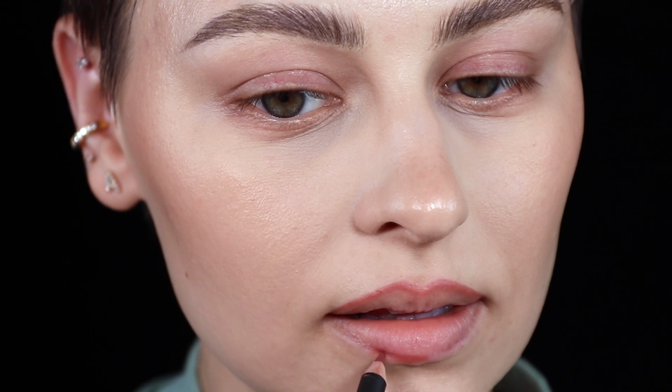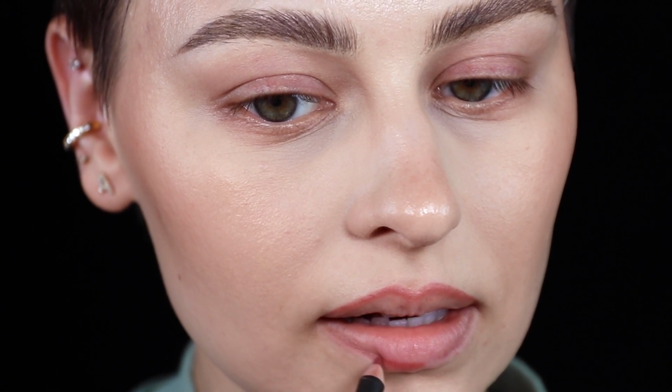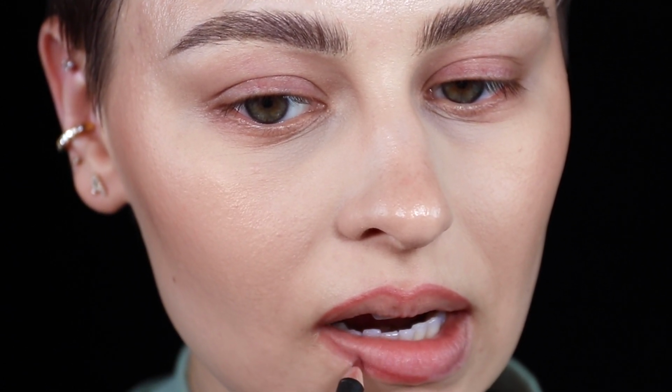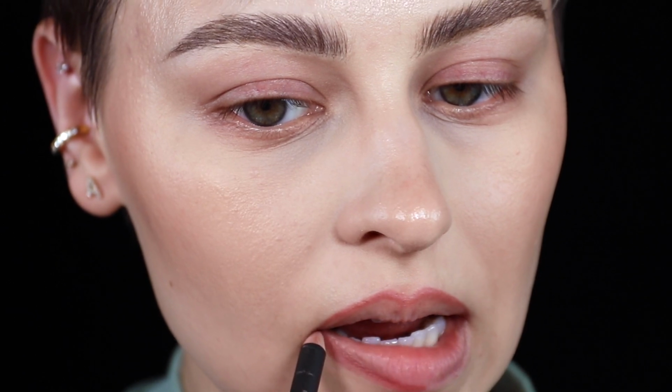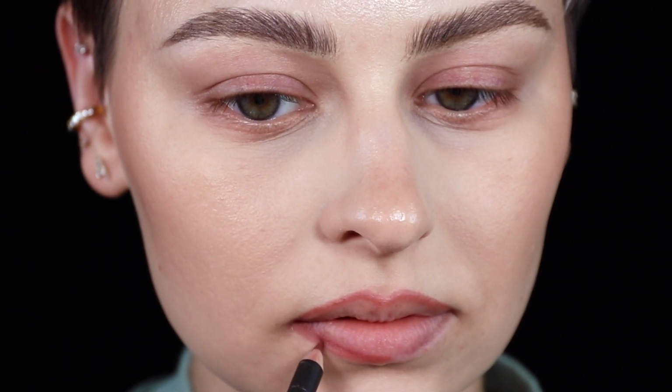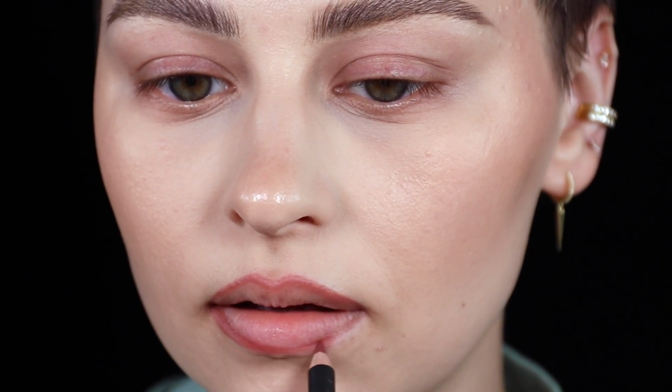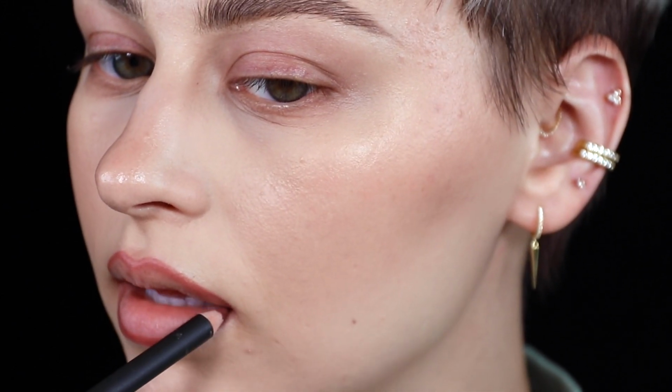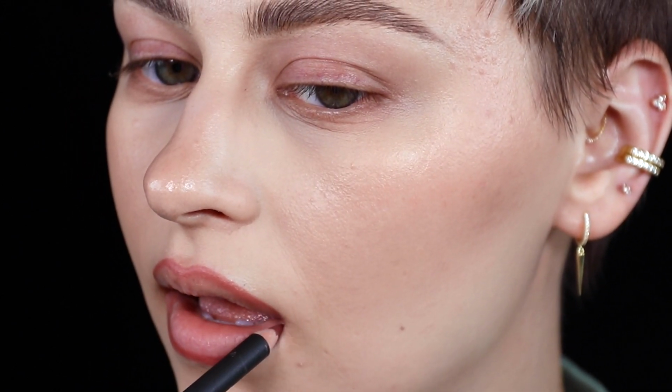Bringing that line up just a little and then out, thickening this part a little. And then for this side, I'm gonna bring it down a little, and just follow this line.